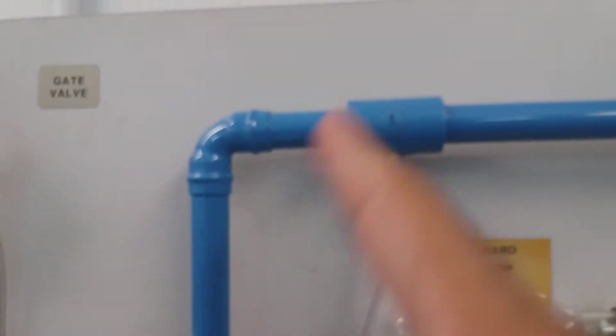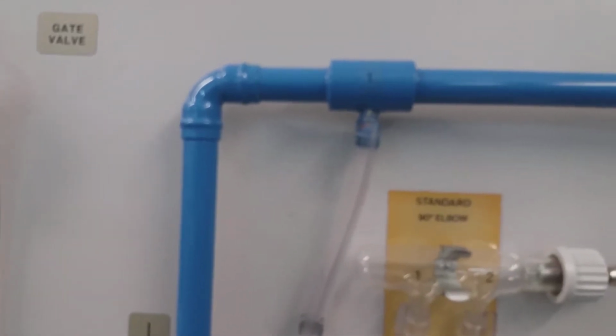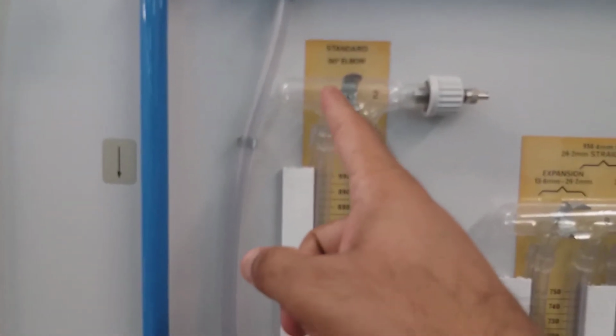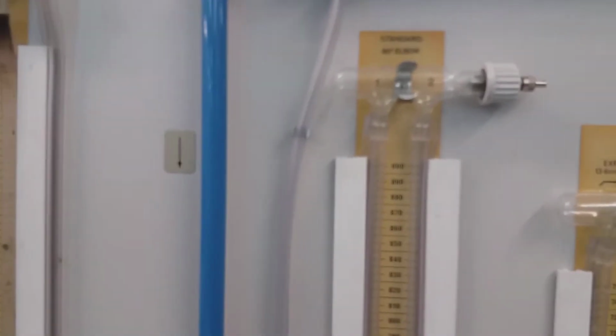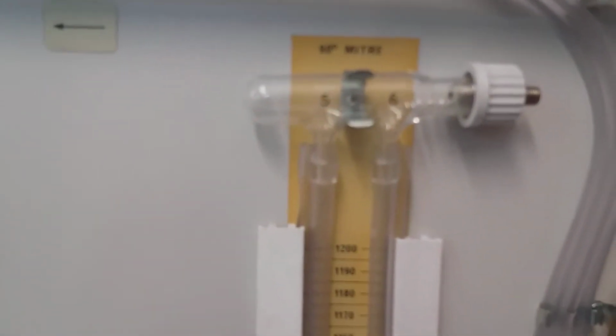Similarly, you've got a standard elbow, which is measured via units 1 and 2 correspondingly, and you've got a 90-degree miter bend. The 90-degree miter bend is going to be measured in this location here.